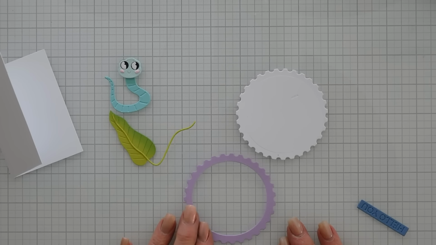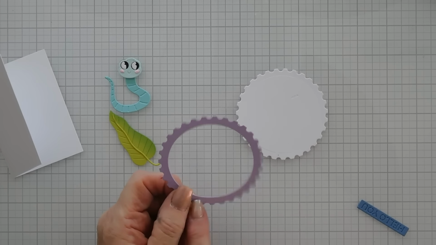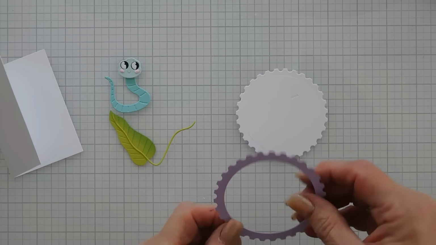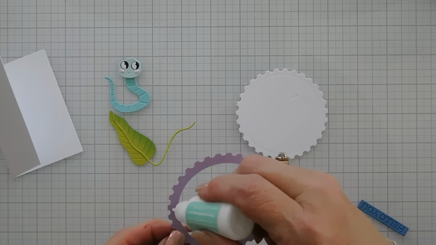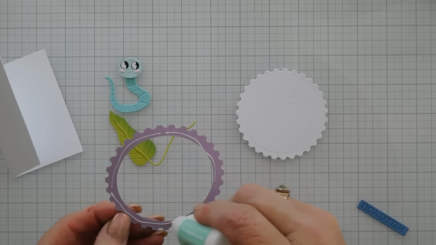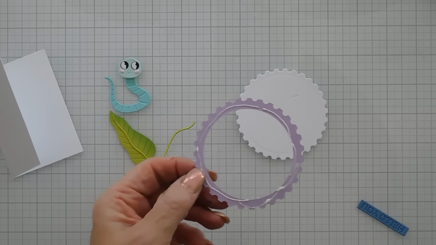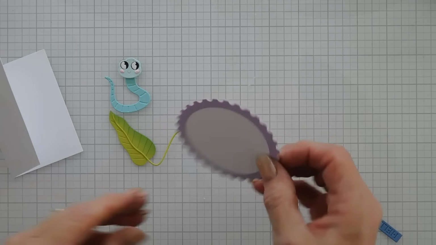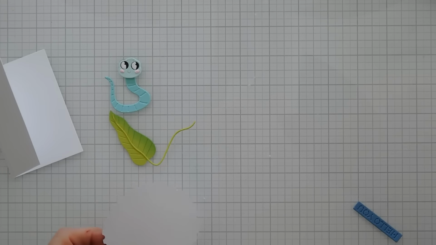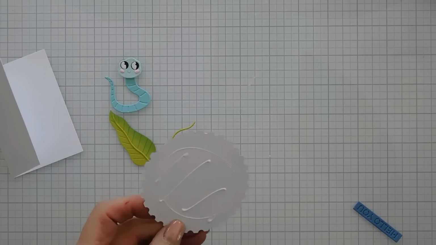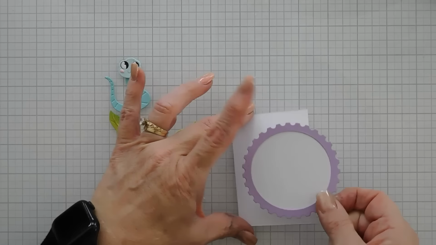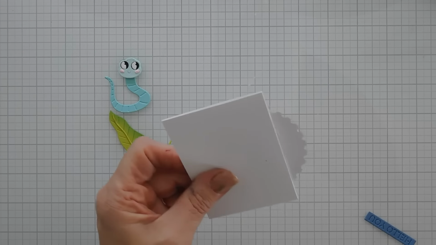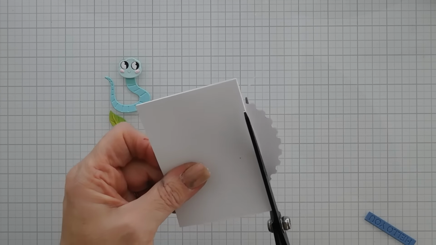I wanted a little extra color in the background, so I created a frame using my postage circles. Again, you can use a scallop border or just your circle dies to create a frame. I'm going to add some glue behind here, and I'm going to attach it to the background. Here. And then I'll take this, and I'm going to add some glue behind here, and this is going to tack this down. Of course, we got a little excess that we need to trim away.